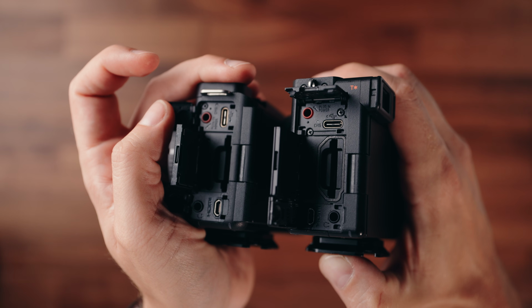Fourth position is probably a big one. Sony ZV-E10 Mark II doesn't have any water sealing. So be aware of that. Harsh weather conditions can have a negative impact on ZV-E10 Mark II. So be aware of that.